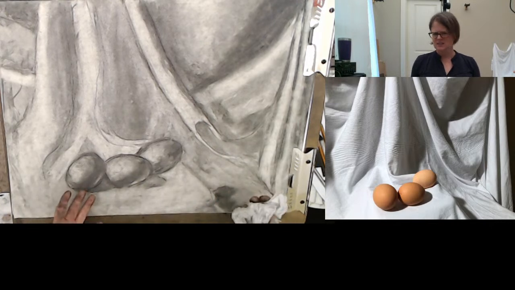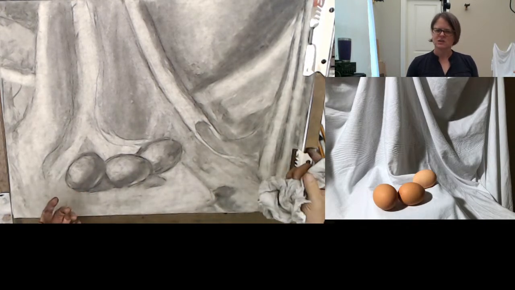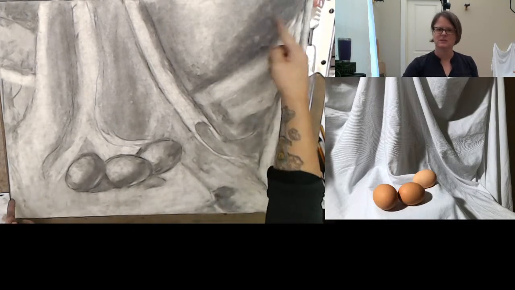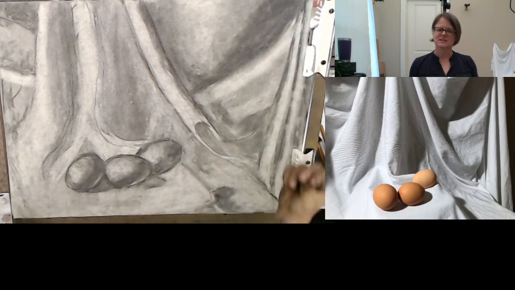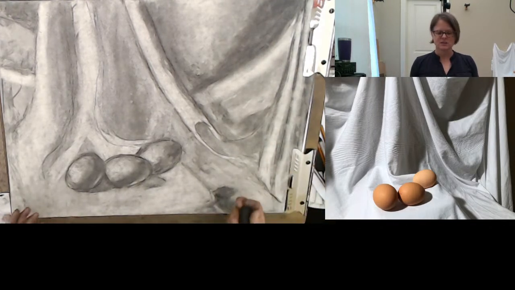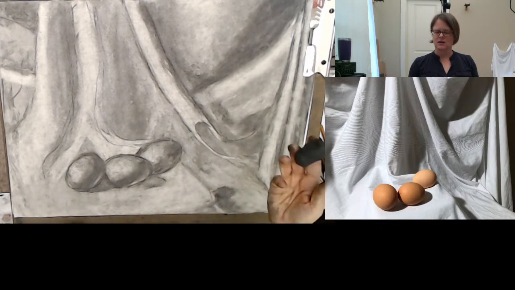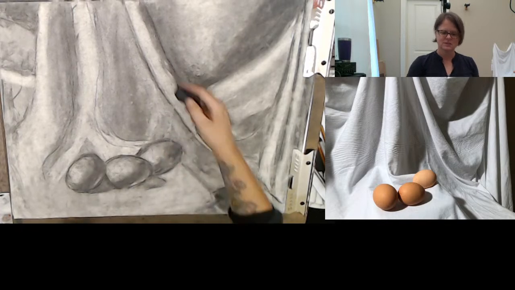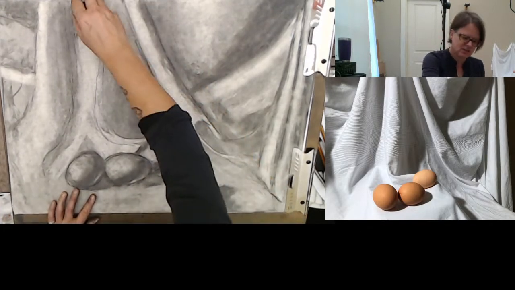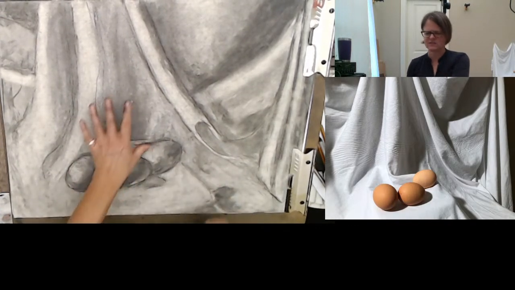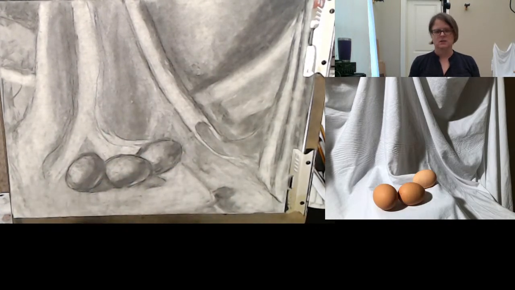And really on this, vine charcoal can really only get so dark, and you can leave smudges in it. But it's nice as a sort of underdrawing. So I try to rough in the shapes, and then I start pulling out light with my kneaded eraser. So something like these, you just pull out the light once you have this even ground down.